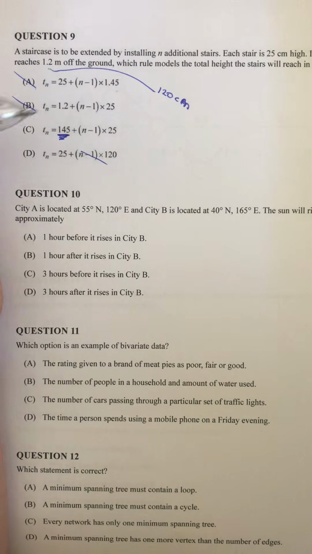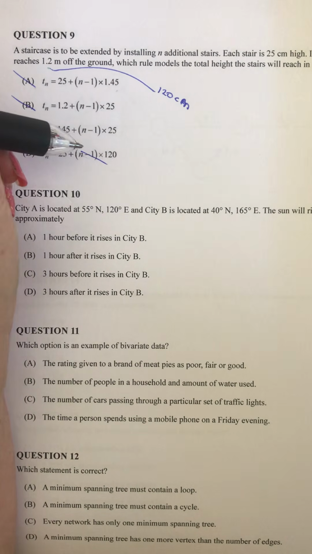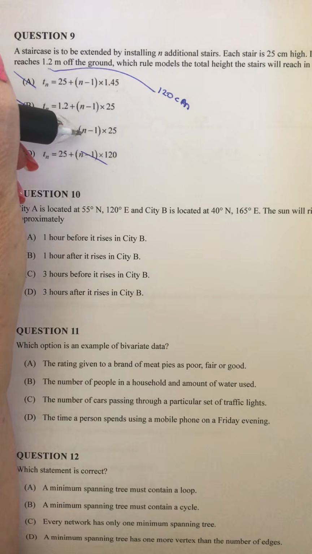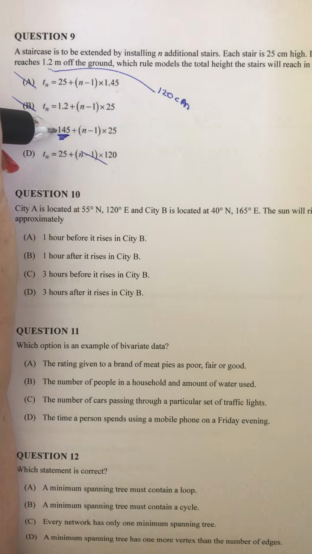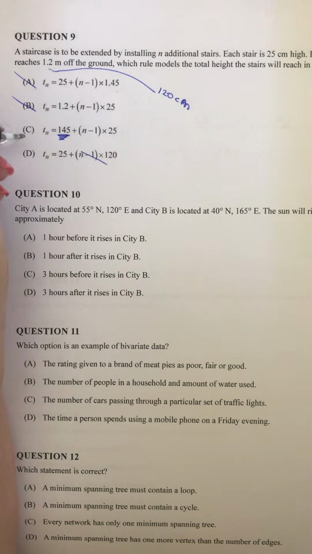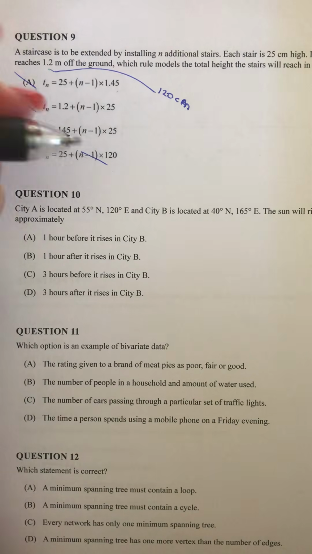But we have to think about if we're doing n minus 1 and we're adding 10 stairs, 10 minus 1 is only 9, which means we have to add that first height to the original. So the 120 plus 25 gives us the 145 there. So C is our answer for that one. Question 10.